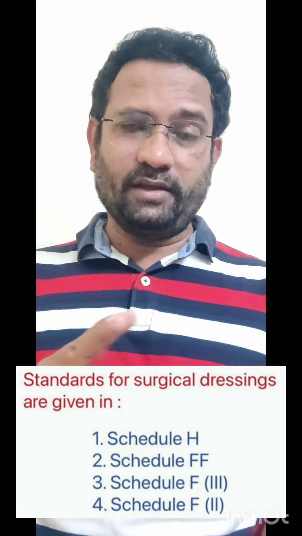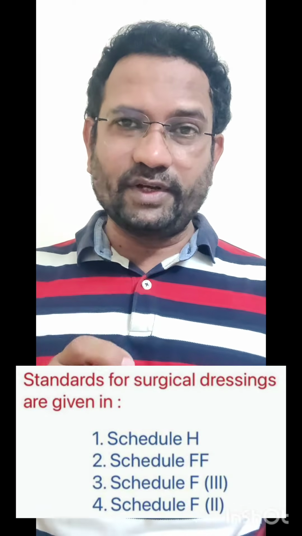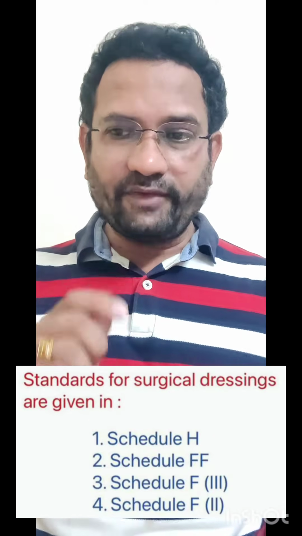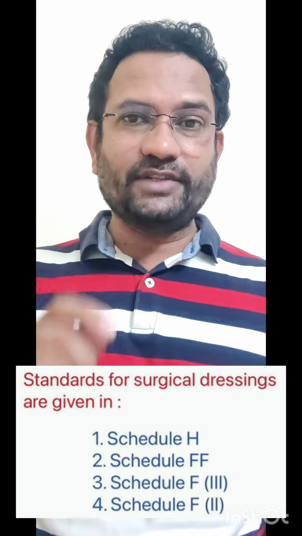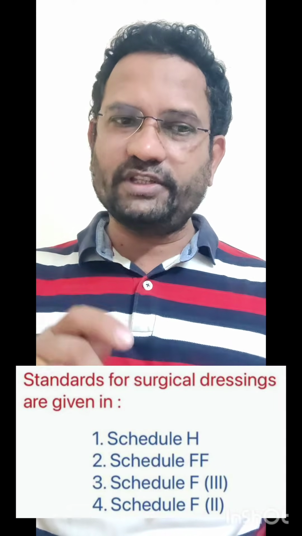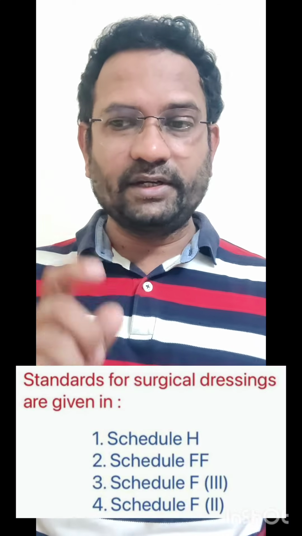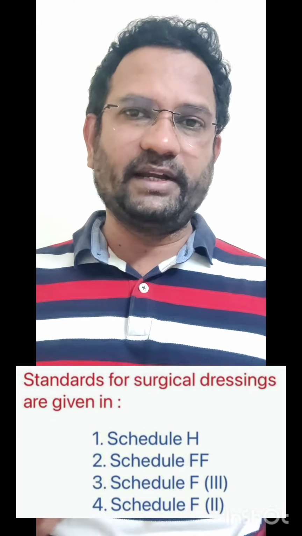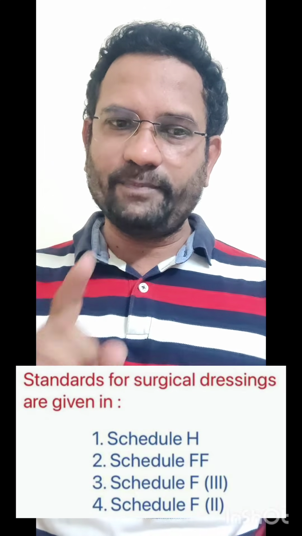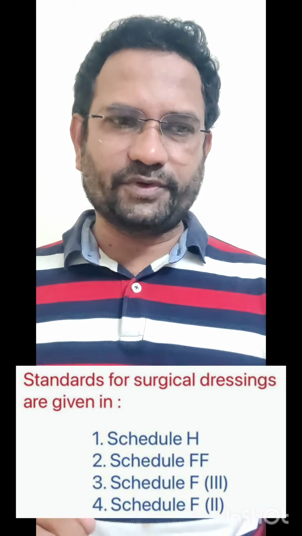Now there is something under schedules called Schedule F. Schedule F gives the regulations and standards to run a blood bank. Schedule FF, regulations and standards for ophthalmic ointments and solutions. Schedule F2 talks about standards for surgical dressings, whereas Schedule F3 talks about standards of umbilical tapes. So the question is about surgical dressing standards, which are given by Schedule F2. Option 4 is the answer. Let's move on to the next question.